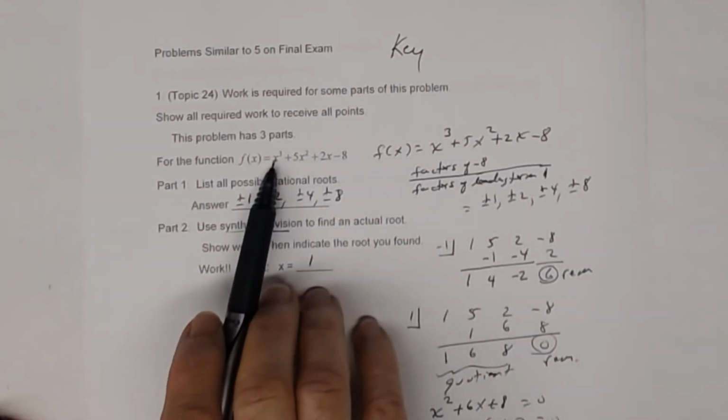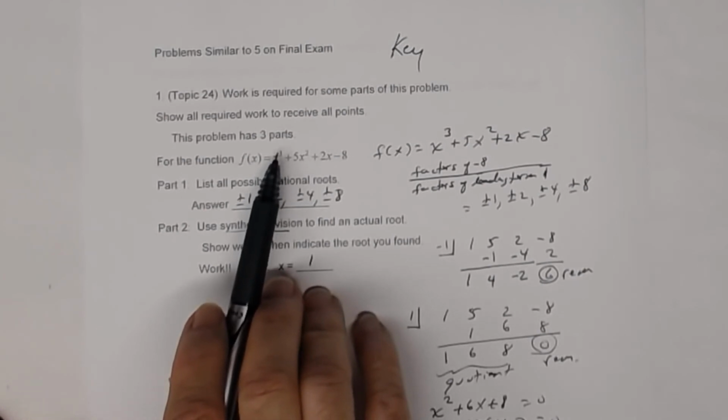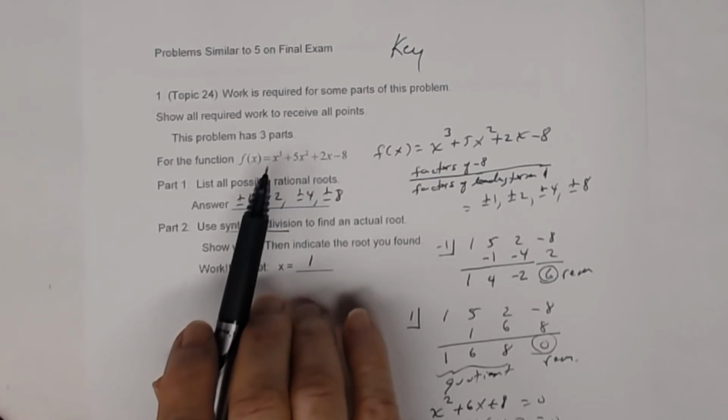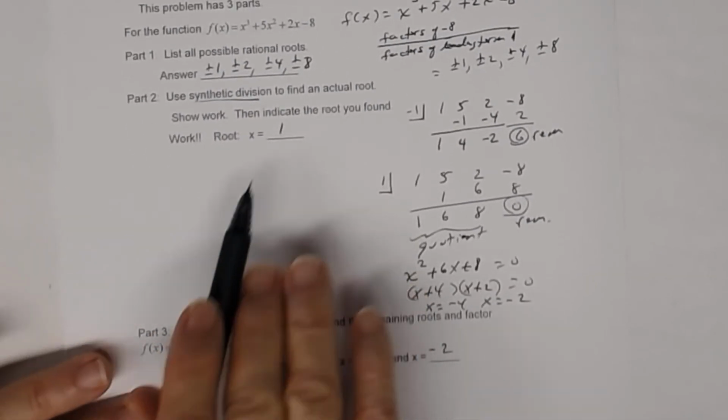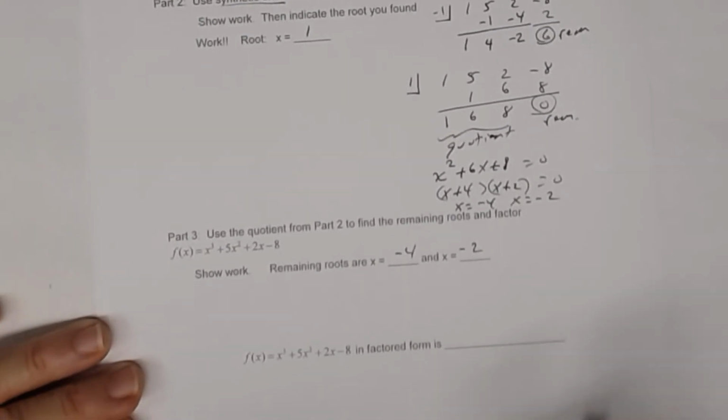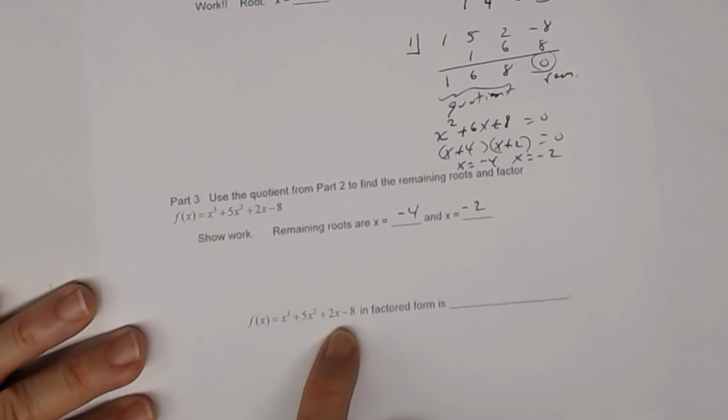Okay? So remember, you had degree 3. Since I had degree 3, the maximum number of rational zeros I can have would be 3, and I do have 3 of them. 1, negative 4, and negative 2 are rational numbers. But now you've got to answer the last question though.